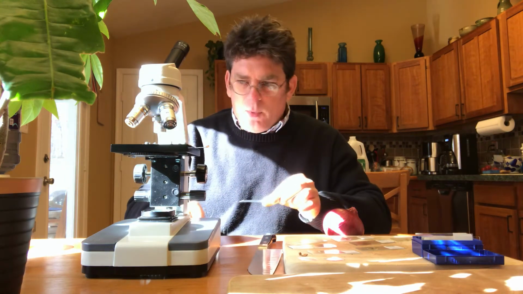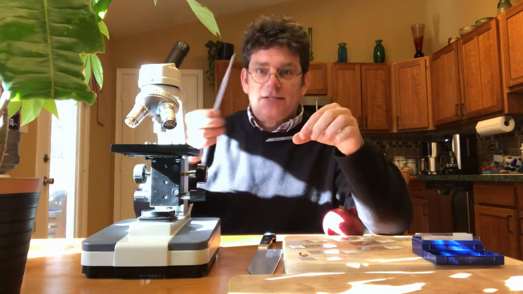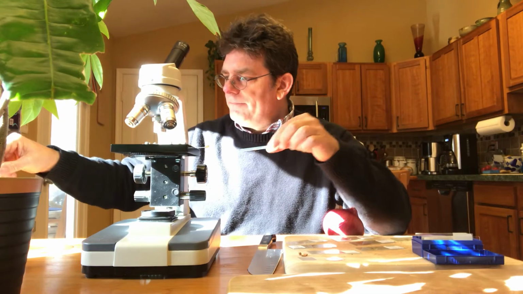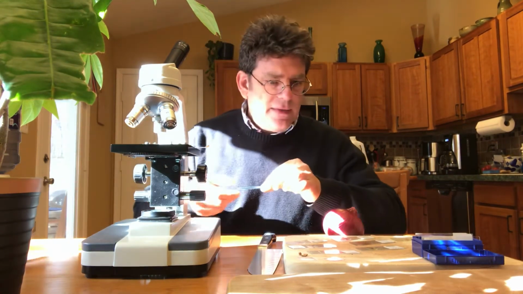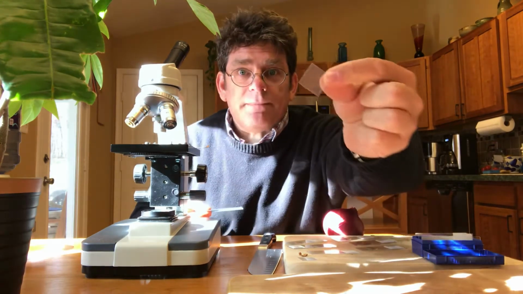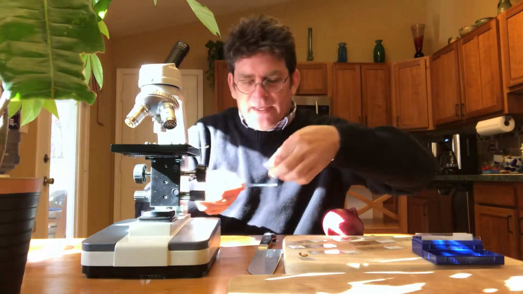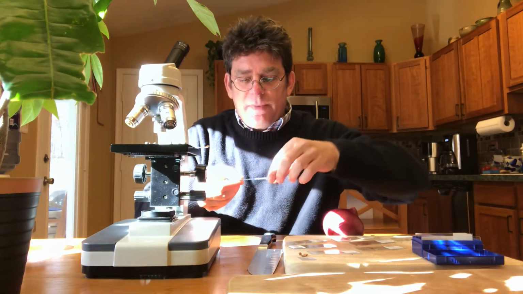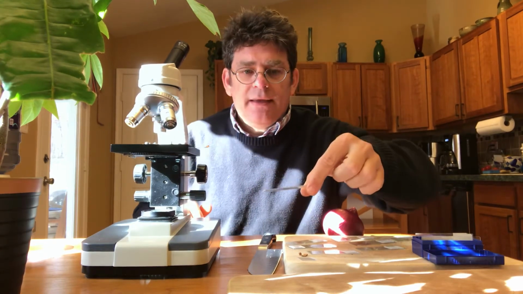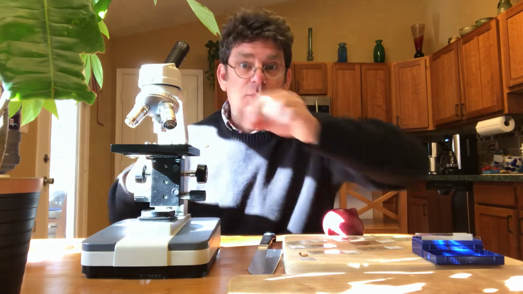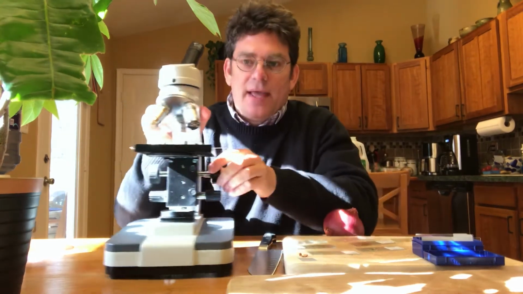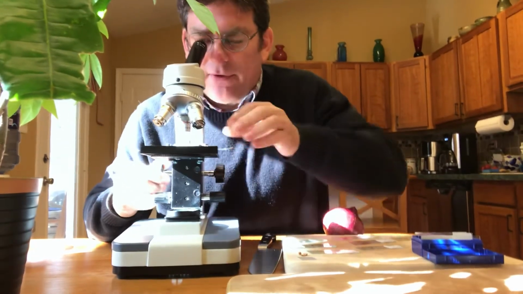And I'm going to make what we call a wet mount slide. So a wet mount slide just has a little drop of water to hold everything flat. So I'm going to put a little drop of water on top of my leaf. And then I'm going to use this little cover called a cover slip. It's just a little piece of plastic. And it really does two things. It holds the specimen flat so you can see it, and it protects the lens from hitting the object we're trying to look at.